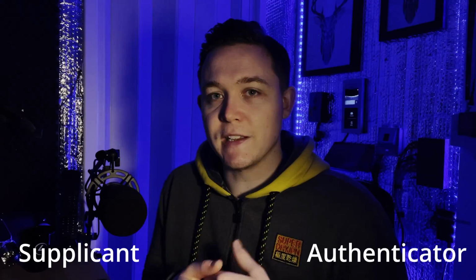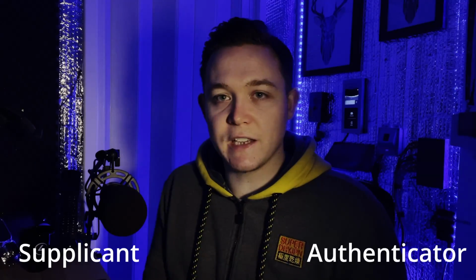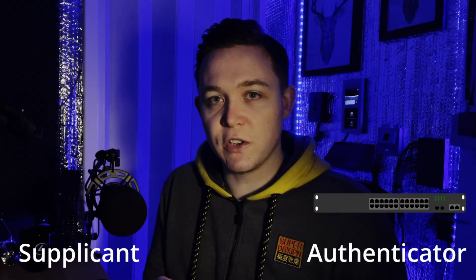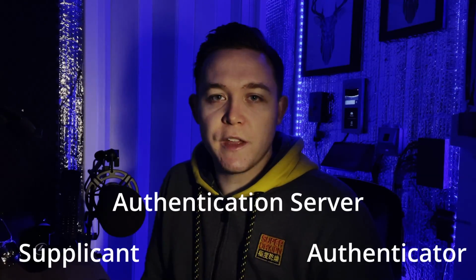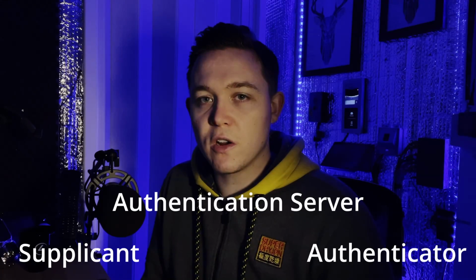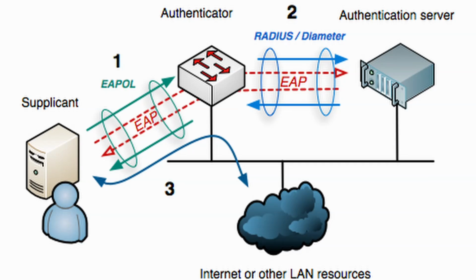We've got the supplicant, which is the client host device, such as a laptop or in this case an intercom. We then have the authenticator, which provides the data link between the host device and the network, such as network switches or wireless access points. Then we have the authentication server, which authenticates the host device to the network based on the credentials that have been provided, whether that's a username and password or a digital certificate.